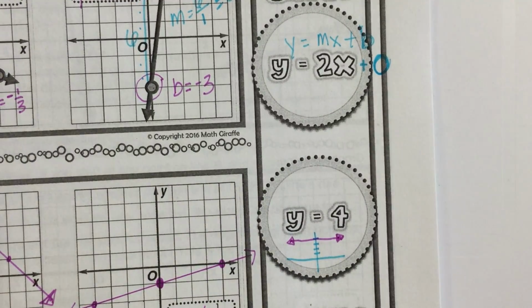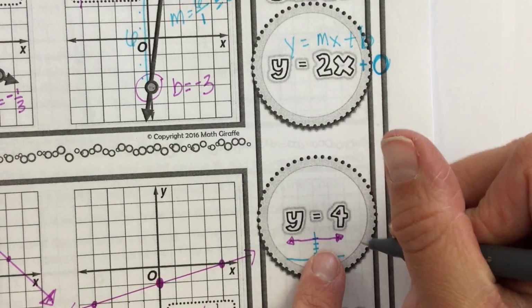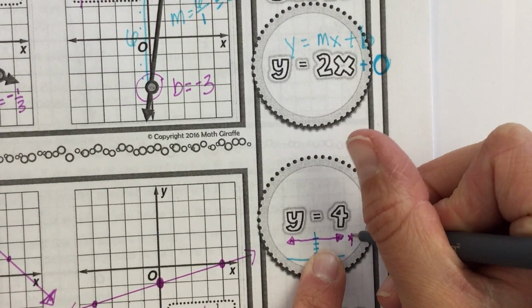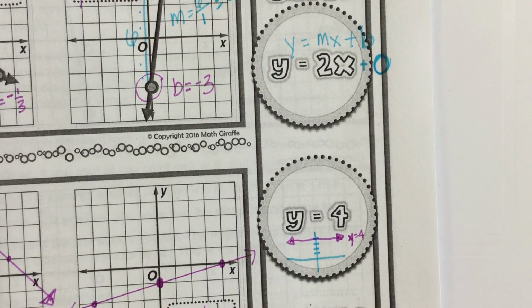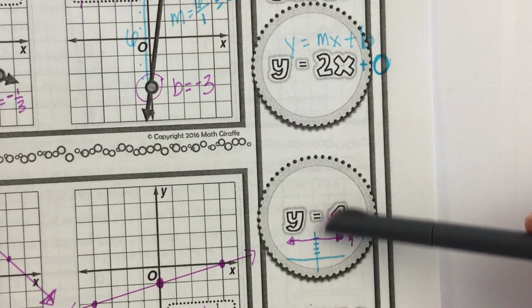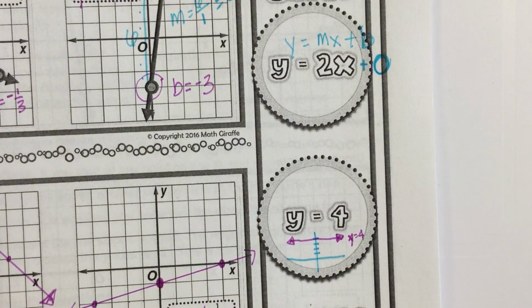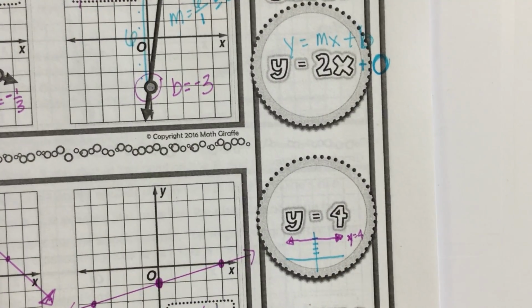It does not cross the x-axis. It's one of those special cases. Now the reverse of that, if it said x equals 4, it would cross your x-axis at positive 4. It would be a vertical line. This has a slope of 0 because it's a flat line.